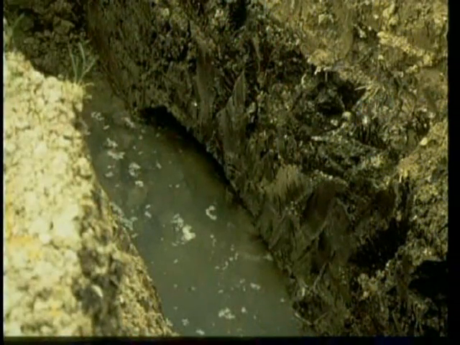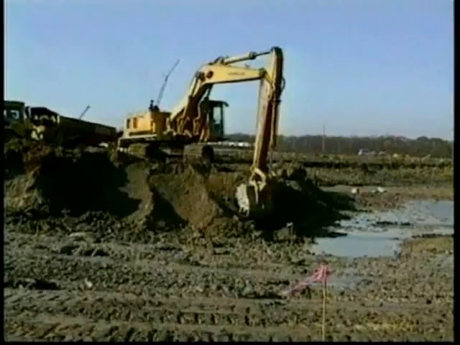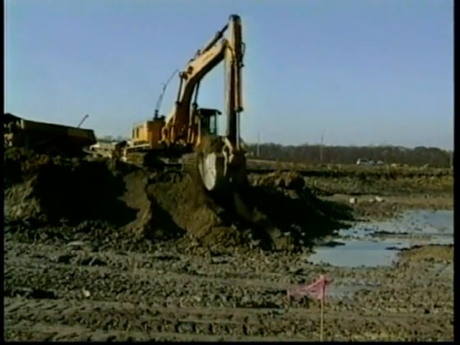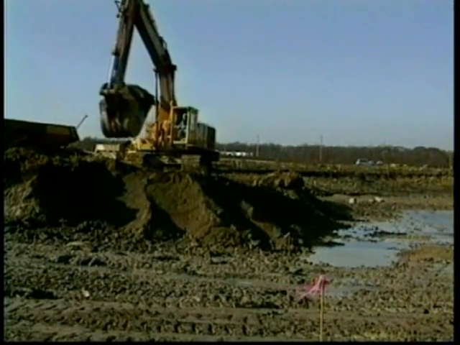However, if there is water accumulation or seeping water, the problem must be eliminated or removed. Otherwise, it doesn't matter what the soil tests have indicated. The soil must be classified as type C.